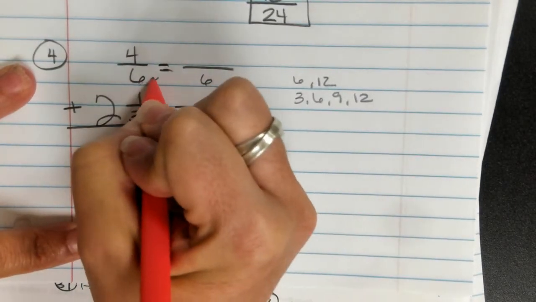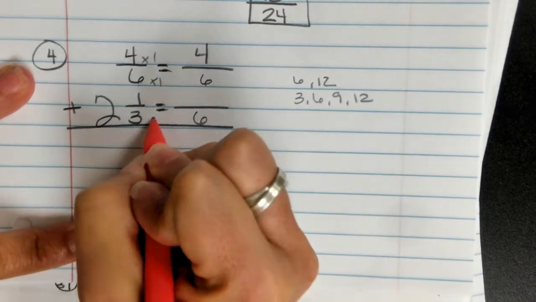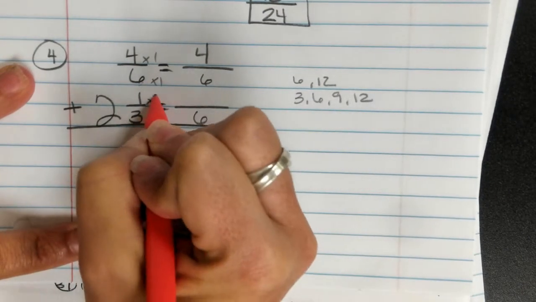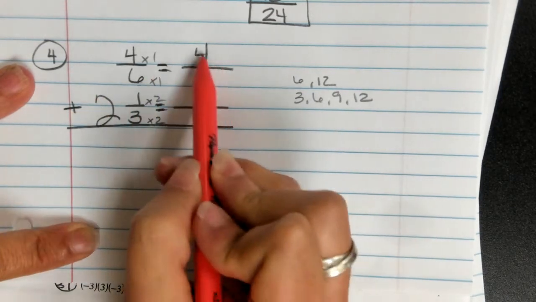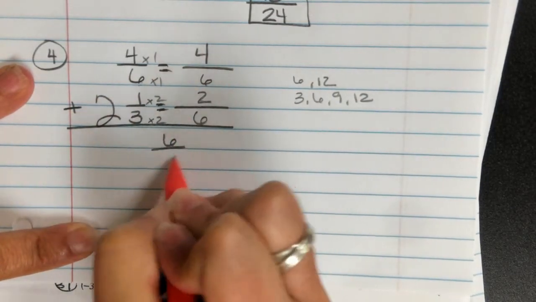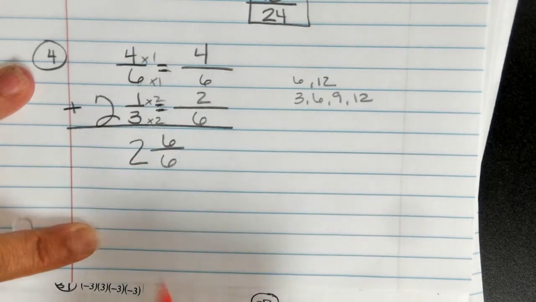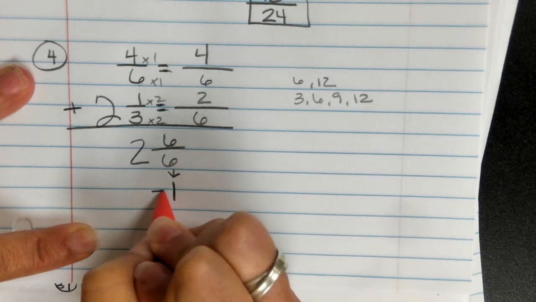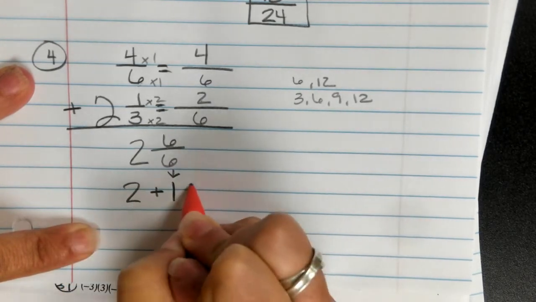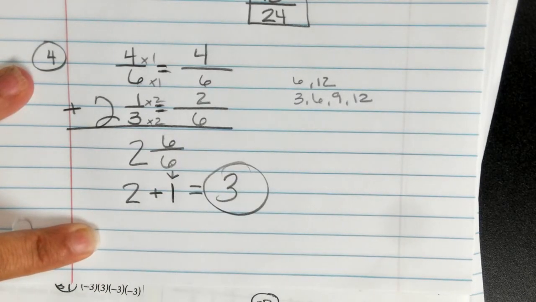6 times 1 is 6, so 4 times 1 is 4. 3 times 2 is 6. 1 times 2 is 2. It is addition, so I'm seeing 4 plus 2 is 6 over 6, with the 2. 6 over 6 means 1 whole plus 2 wholes, so it equals 3 wholes.